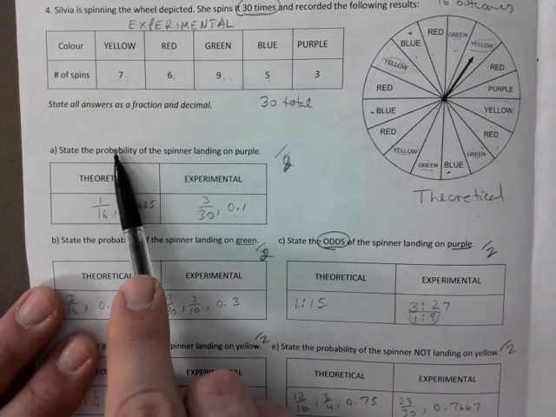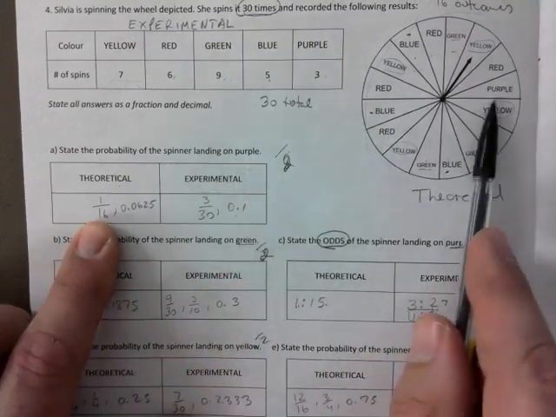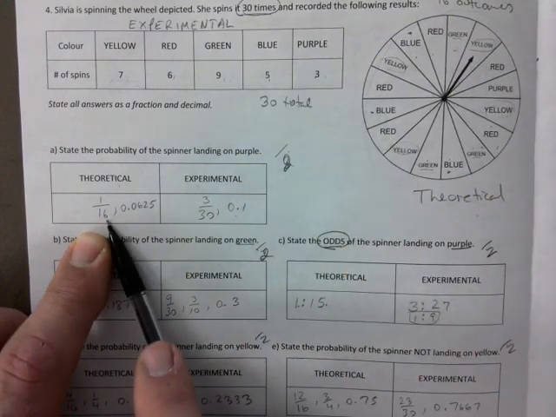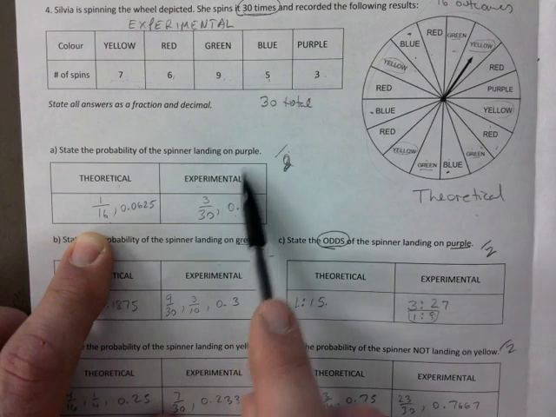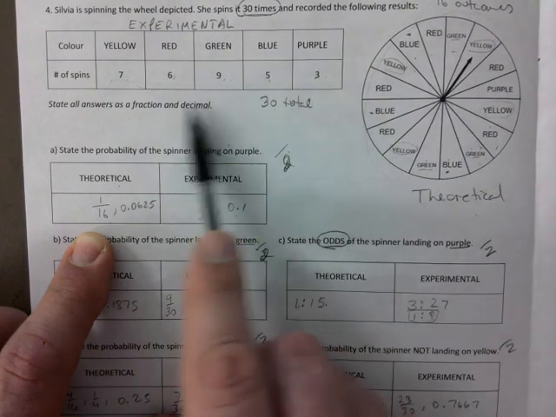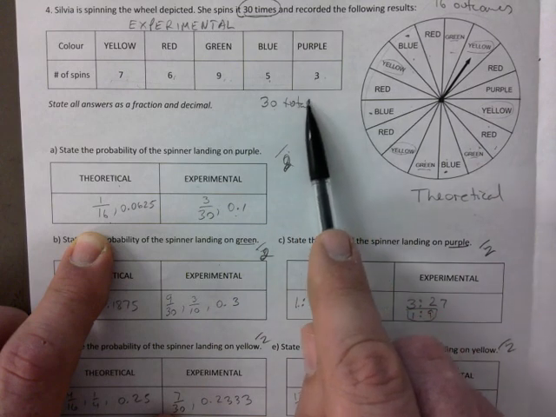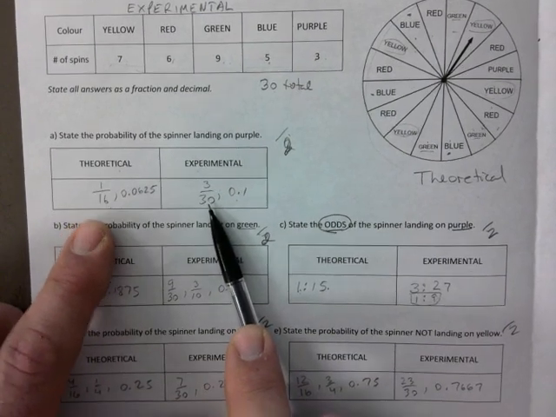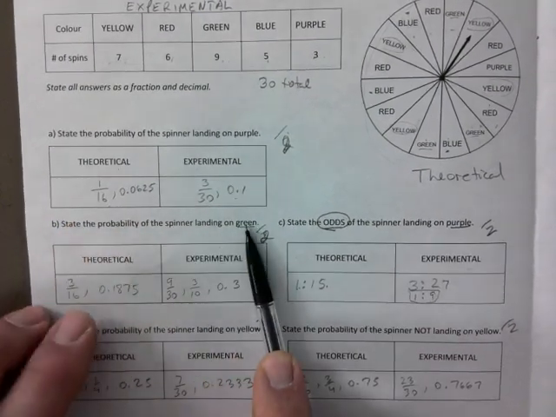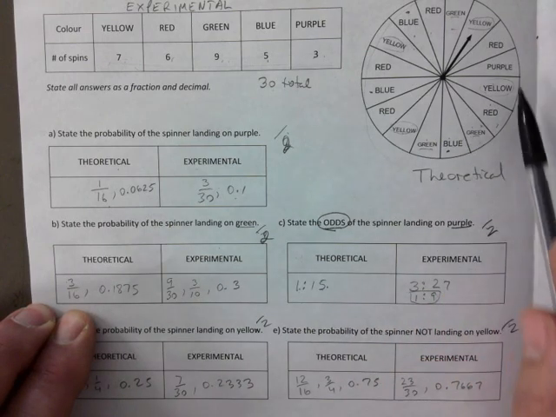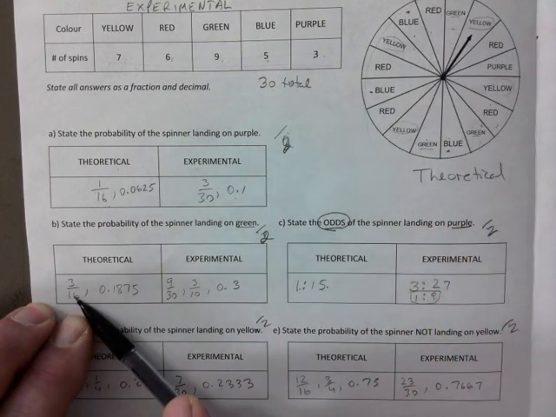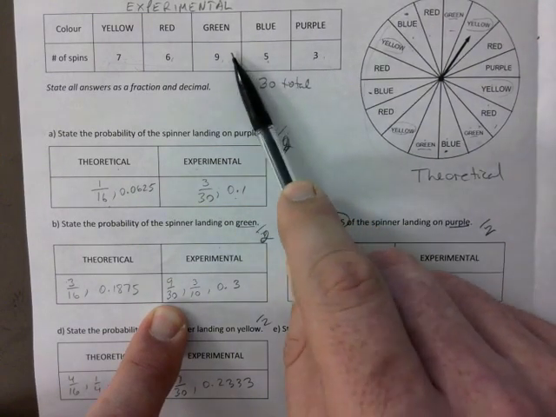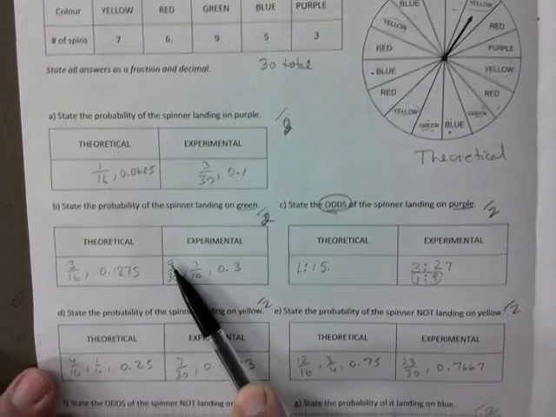So probability of the spinner landing on purple, there's only one purple section in theory out of 16 available spots, right? So it's 1 out of 16. Experimental, it landed on it 3 times, and if you add this up, it happened 30 times. 30 experiments were done. So it's 3 out of 30 experimental. Then the probability of a spinner landing on green, there are 3 green sections in this wheel. Out of 16, the experimental is back to out of 30, and it happened 9 times, right? So that's how you get the 9 out of 30.